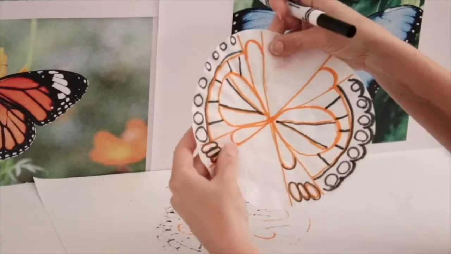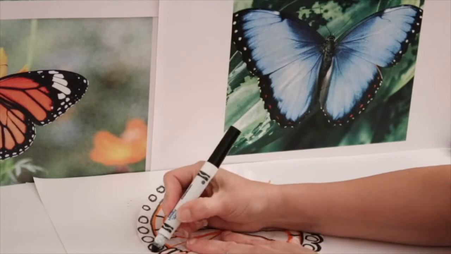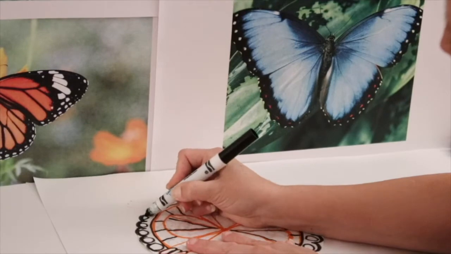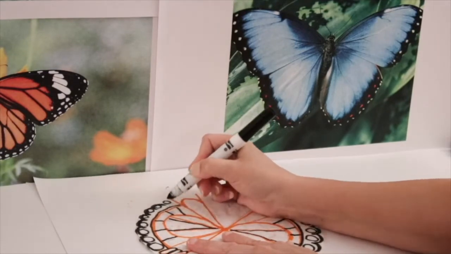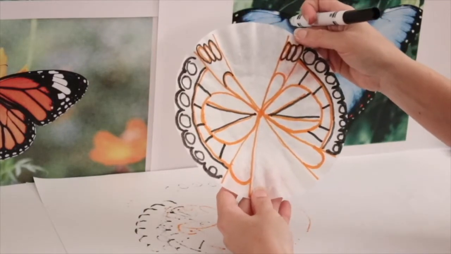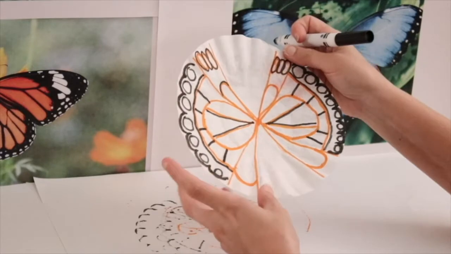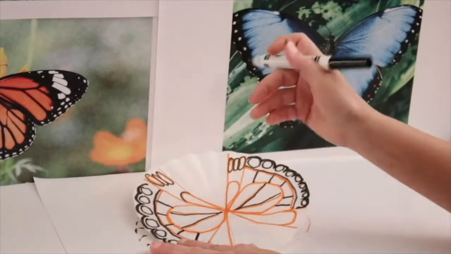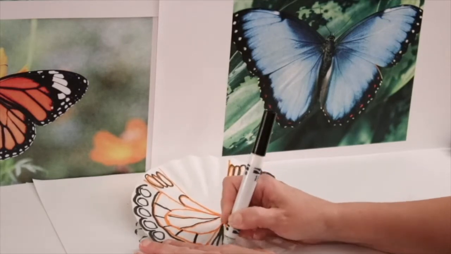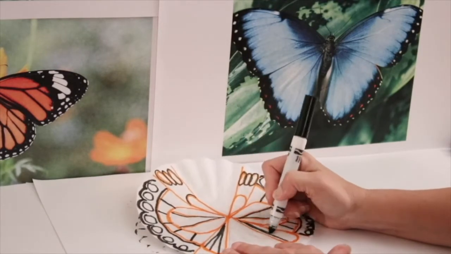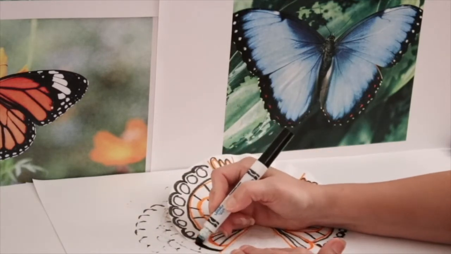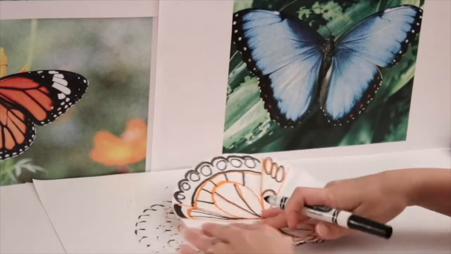Now I'm going to do that on this side. I'm going to go around each circle with the black. When you're finished with that, we're going to draw in some more of these veins or lines that are in the butterfly's wings down here. And I'm also going to color the tip of this wing black.